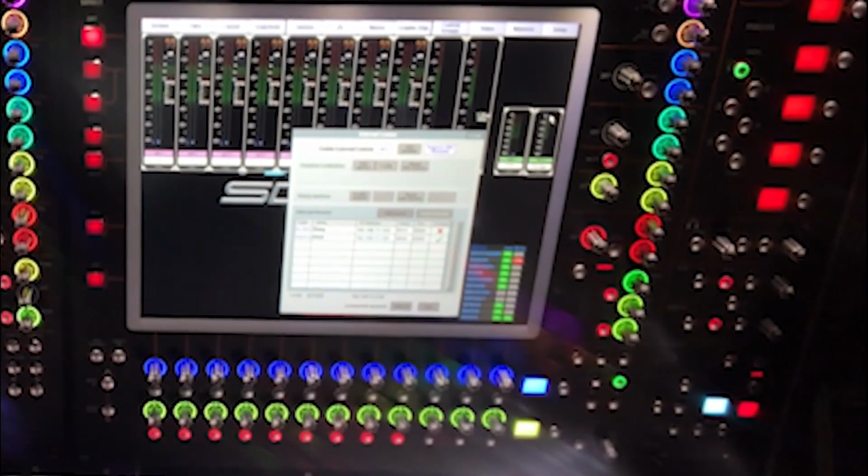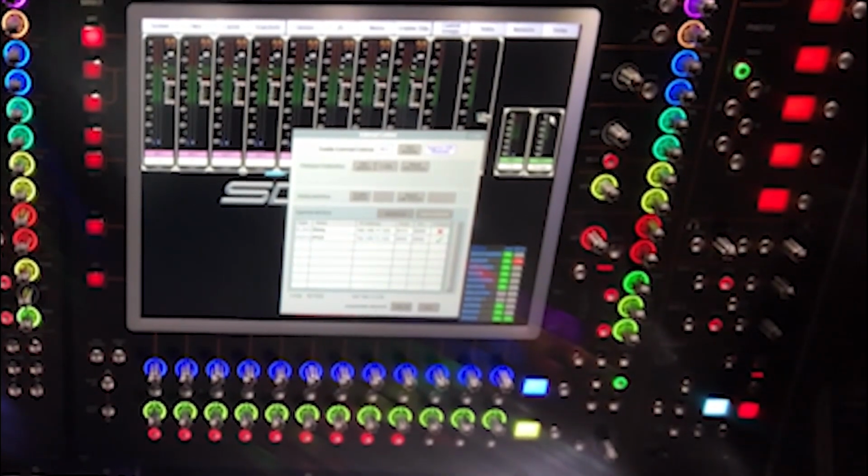I like to use an iPad to tune my wedges and fills, whatever needs to be on stage.